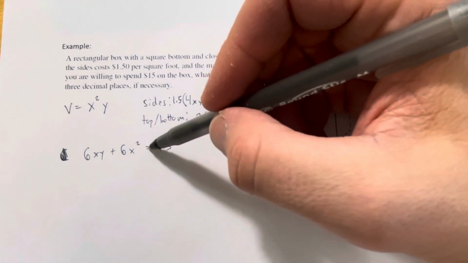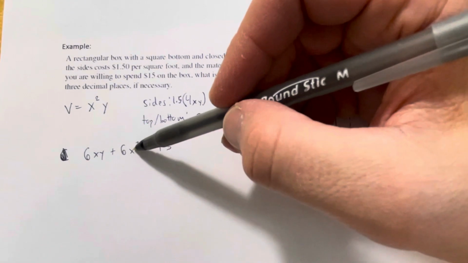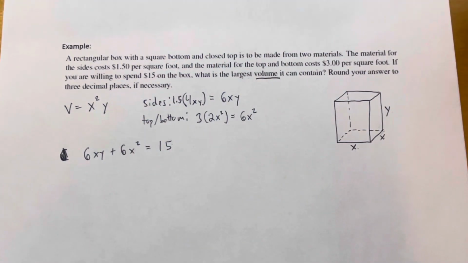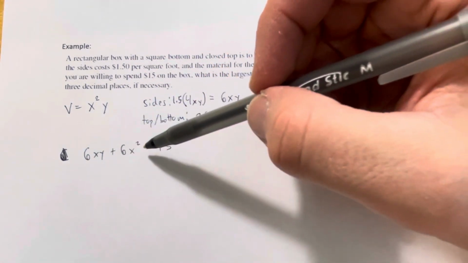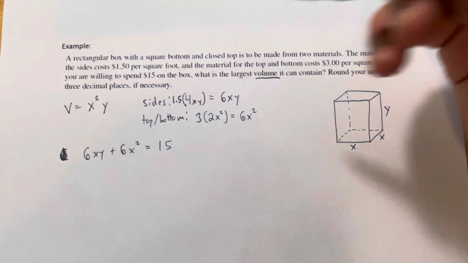Because remember, this is not the thing I'm trying to optimize. This is the thing I'm trying to optimize. However, this imposes a relationship between x and y. So what I need to do is solve this for one of those variables. It'll be easiest to solve for y, then use that as a substitution up here.